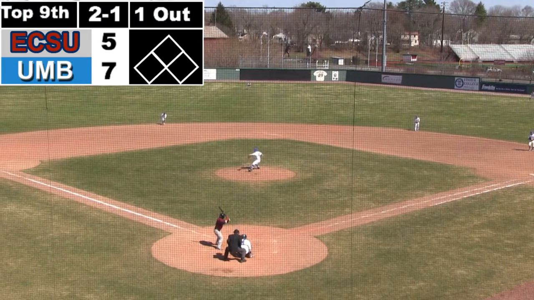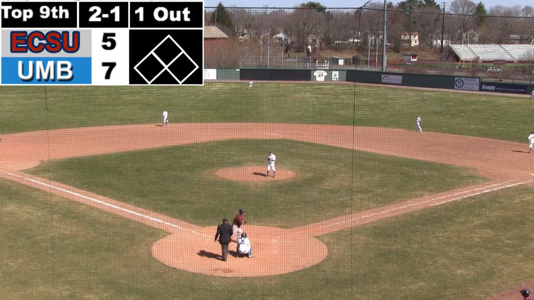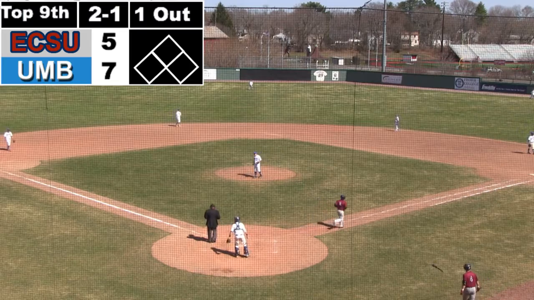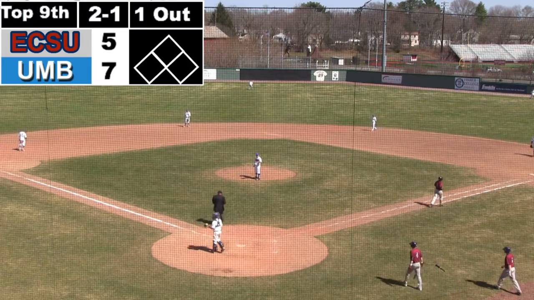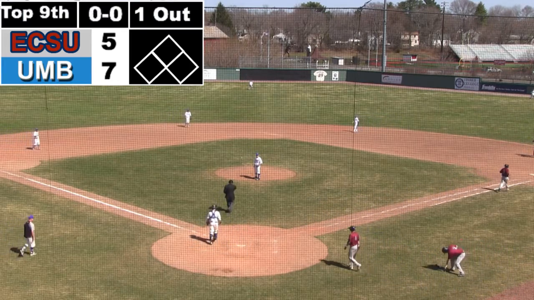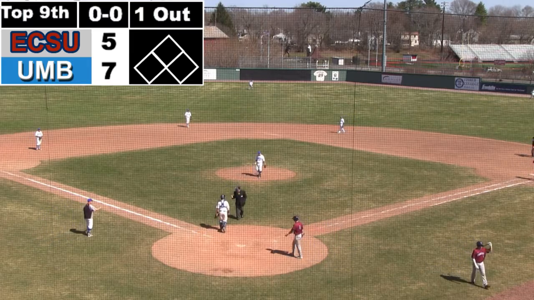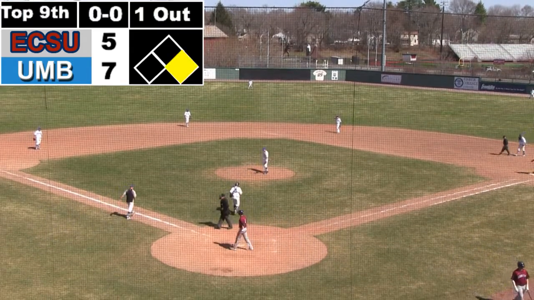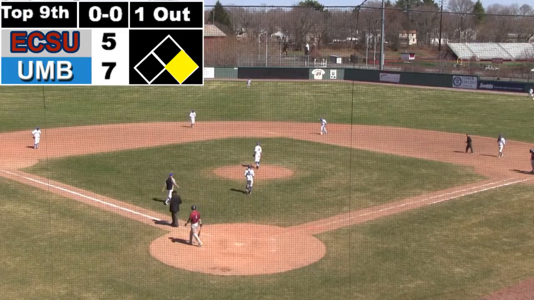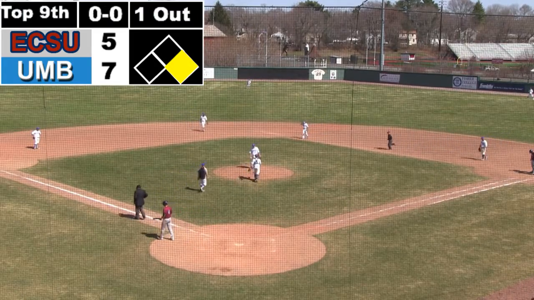Transfer. 2-1 offering, a breaking ball that hits him, and that's one that Chad Adams is happily going to accept. Probably didn't hurt too much, and the tying run comes to the plate here in the form of Andrew Scully, who, remember, last year hit a big 2-run bomb in the Little East Conference tournament against UMass Boston.